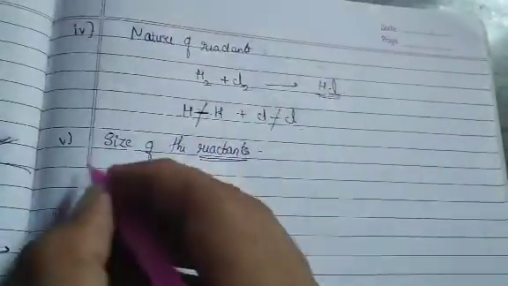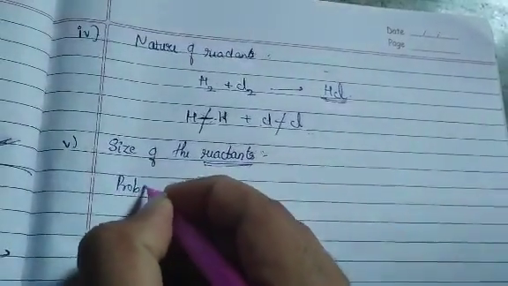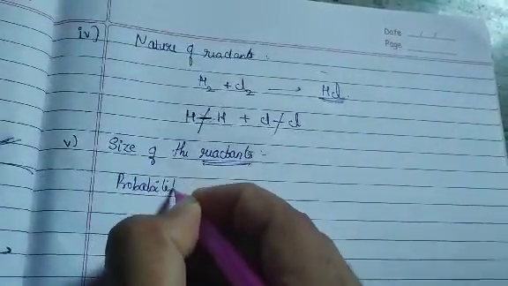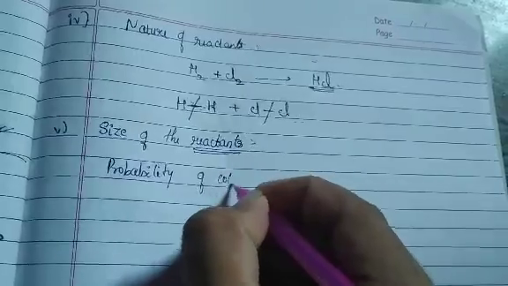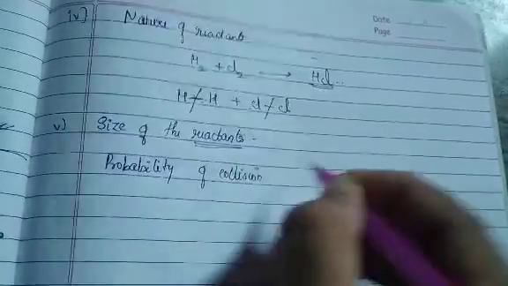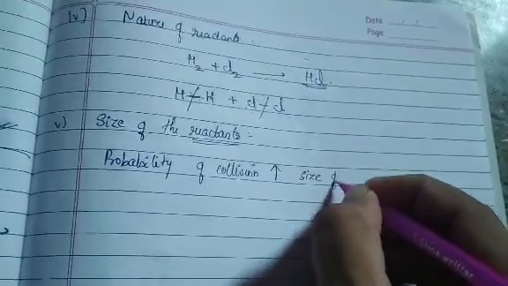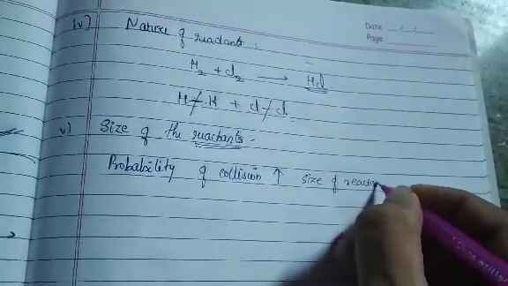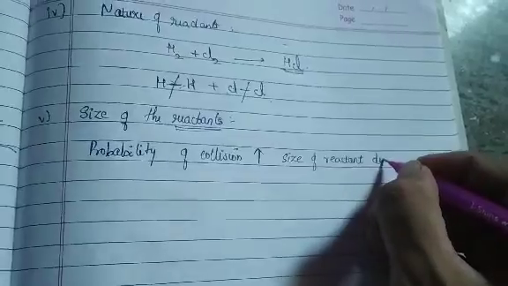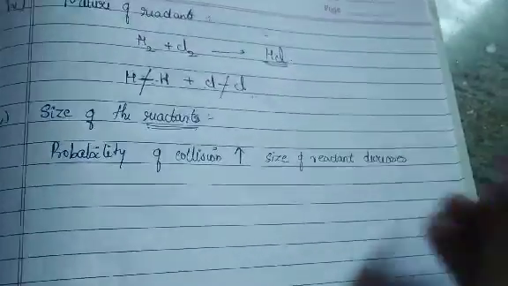In simple words, the greater the collision, the greater the percent of product obtained. So the probability of the collision increases when the size of the reactant decreases.